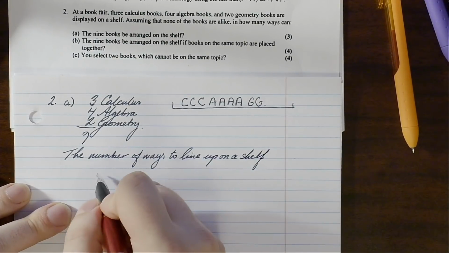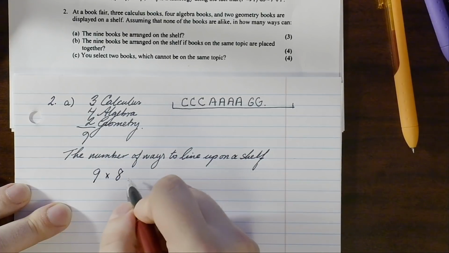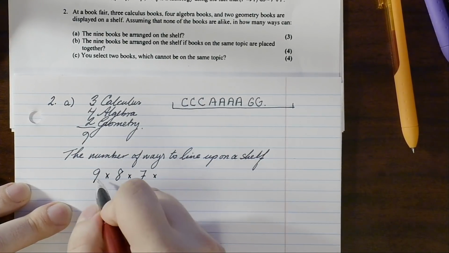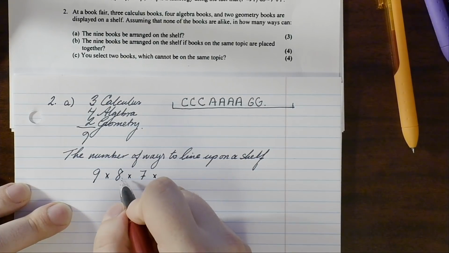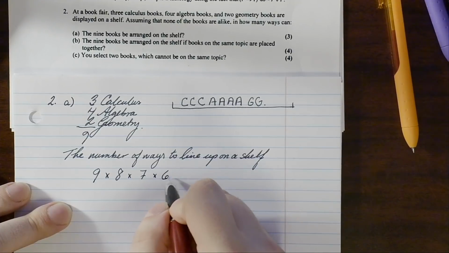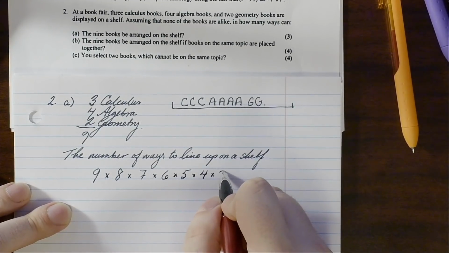So I have 9 choices for the first book. I have 8 choices for the second book, because I have 1 removed. I have 7 choices for the third book, 6, all the way down to the last book.